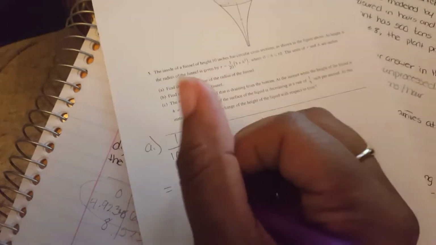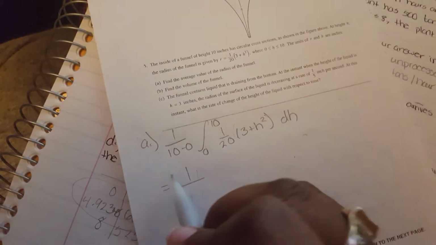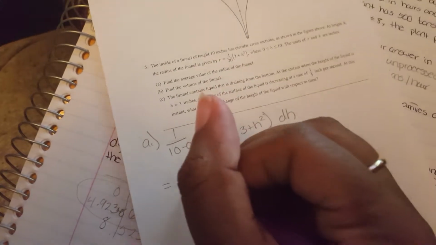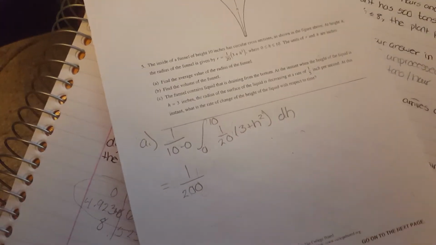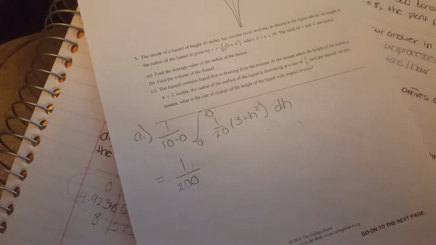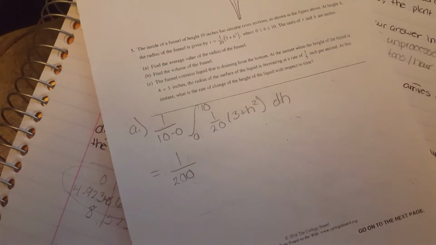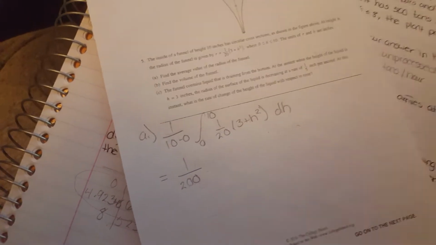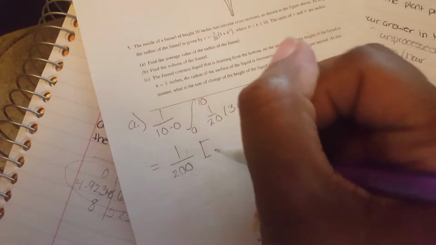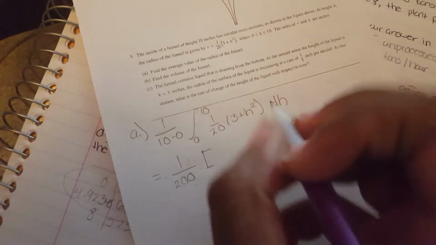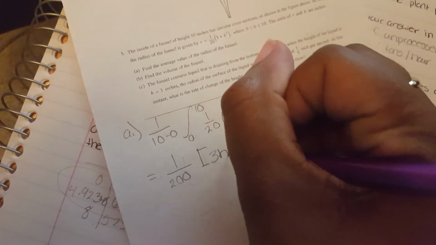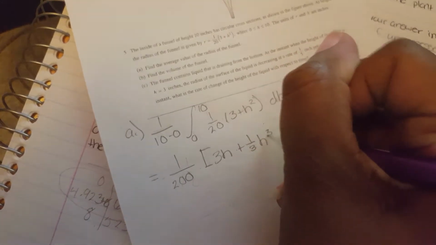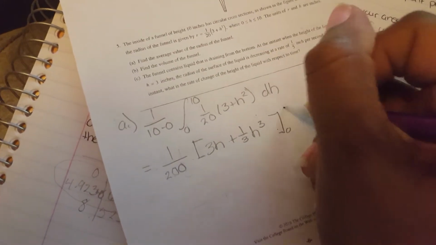And so once you have your equation, since this is an integral, you will proceed to take the antiderivative of that integral. So the antiderivative of this equation would be 3h plus 1/3 h cubed from 0 to 10.